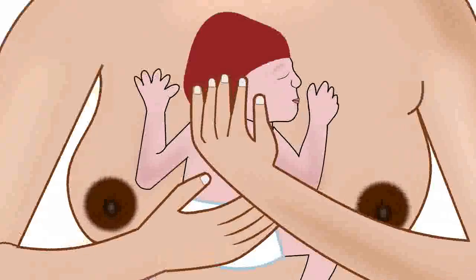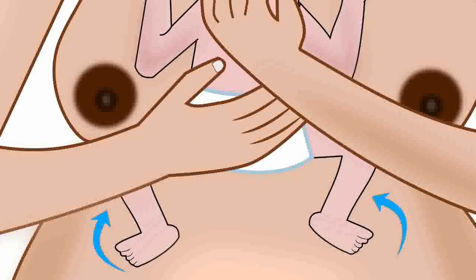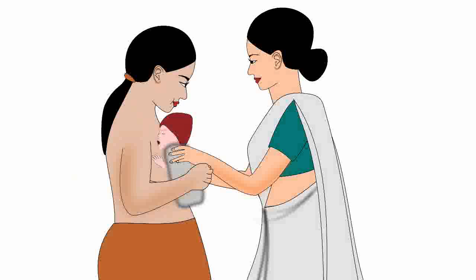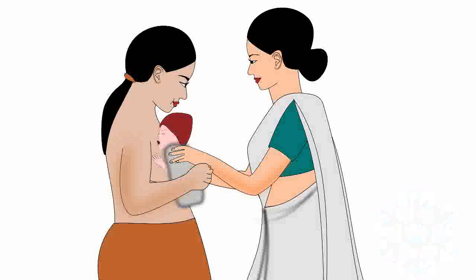Remember to keep baby's arms above the mother's breast, legs below the mother's breast, and baby's abdomen on chest of the mother. Before wrapping with the cloth, cover the baby with a blanket if environment is cold. It will keep the baby and the mother warm.